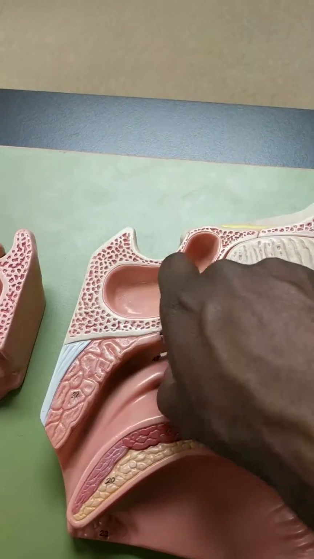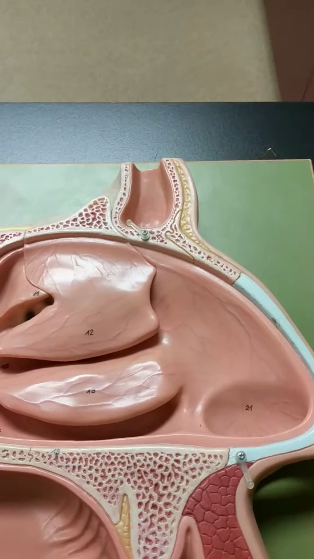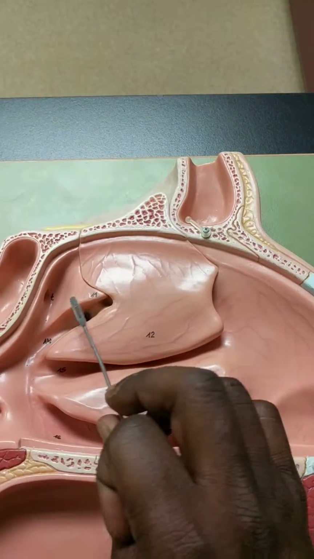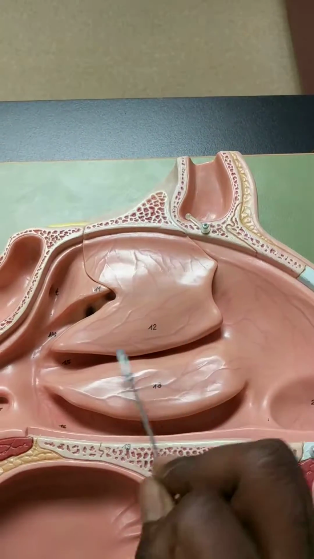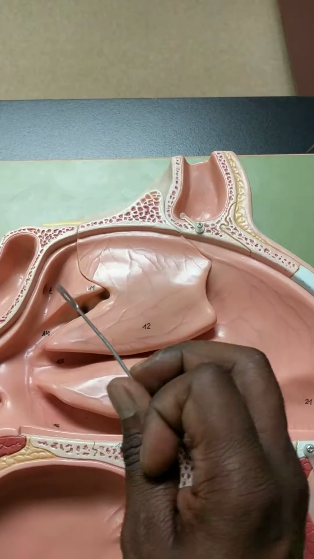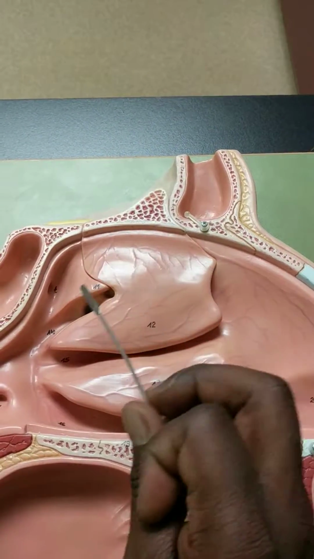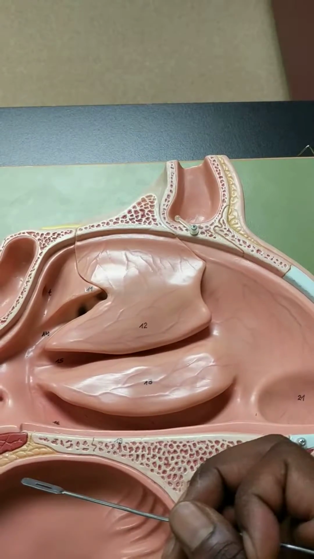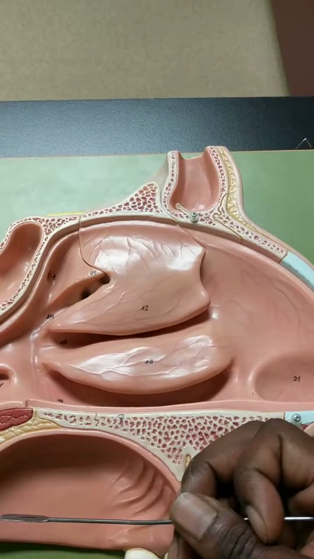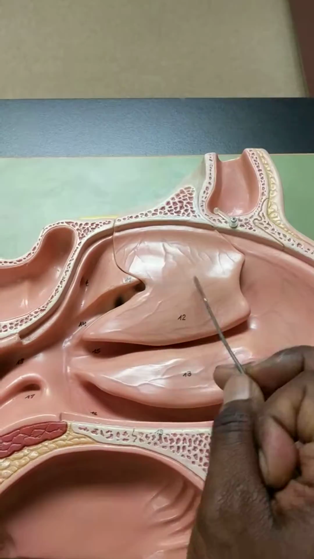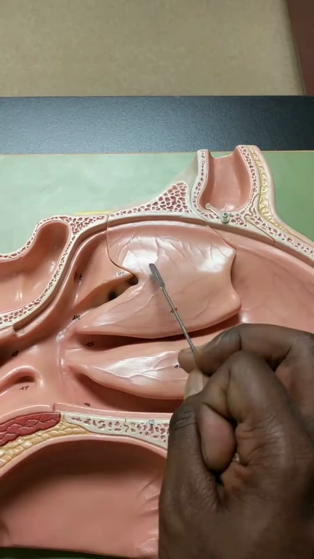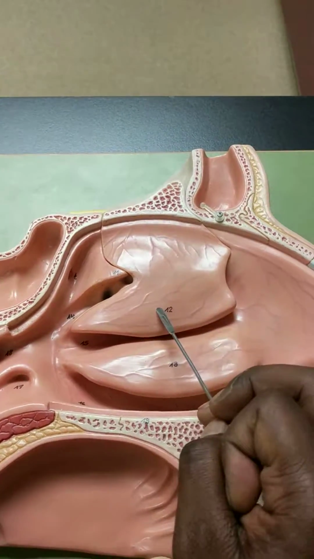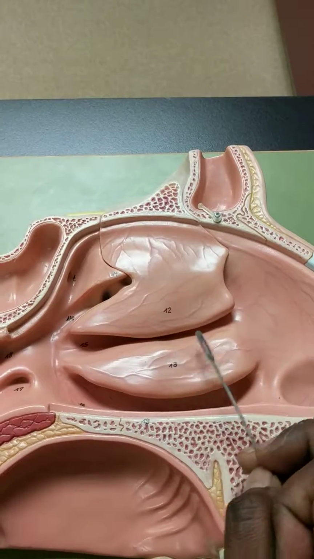Okay, so now let's move the bone and cartilage away. And underneath, you're going to have these concha. So concha 1, concha 2, and concha 3, right? So this is going to be your superior concha, middle concha, and inferior concha, right? And so just know that. Sometimes they may be called turbinates, but just kind of keep them as concha. So superior, middle, and inferior concha.